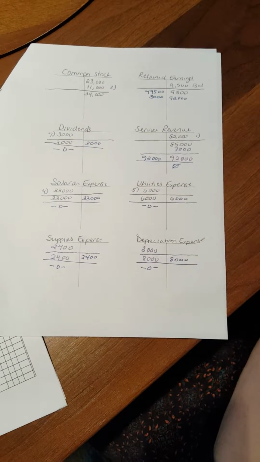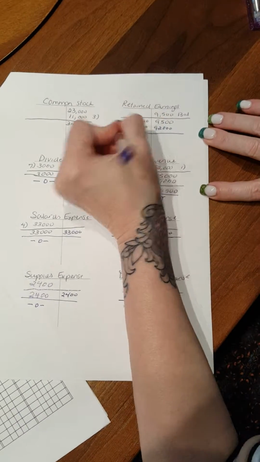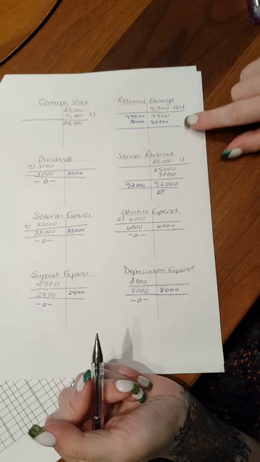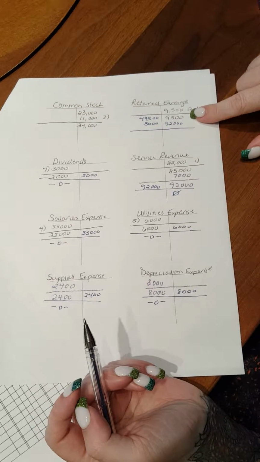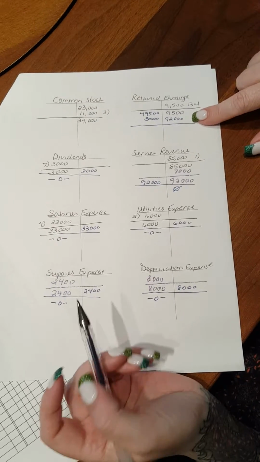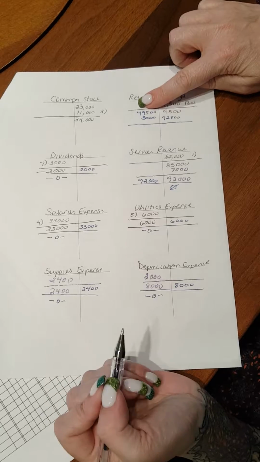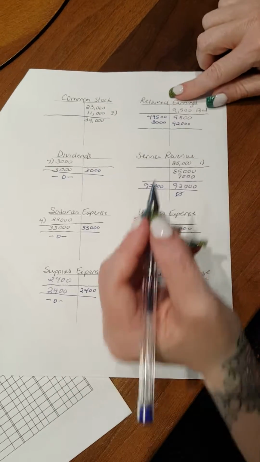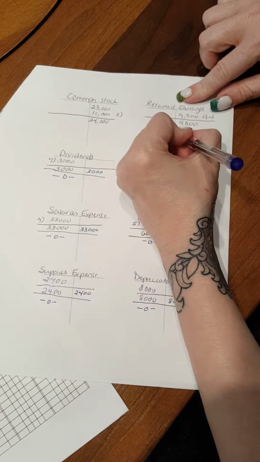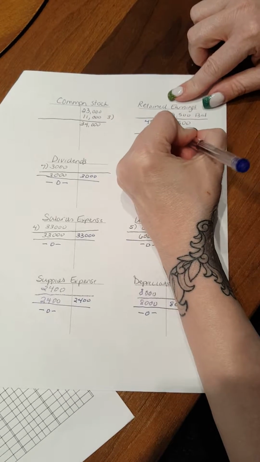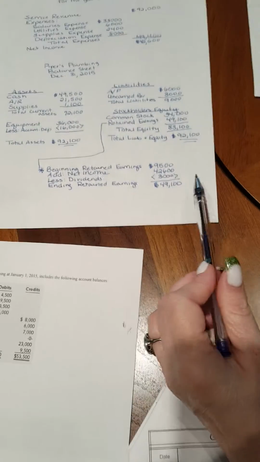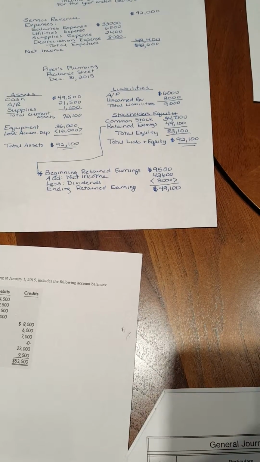And so now my retained earnings has to be calculated, the new balance. So I'm going to have 9,500 plus 92,000 minus 49,500 minus 3,000, which is going to give me a credit balance in retained earnings of $49,100, which is the correct amount that we have here and that we've shown in our balance sheet. And now we've brought all of our accounts up to date.